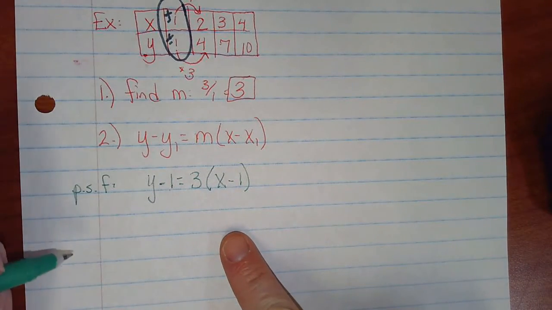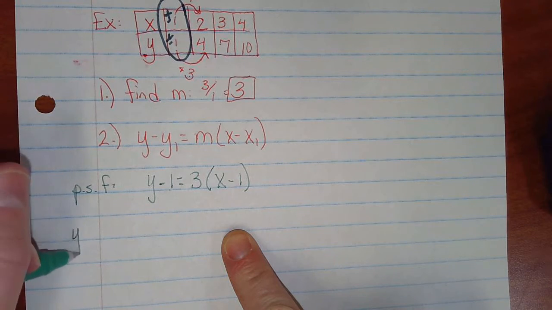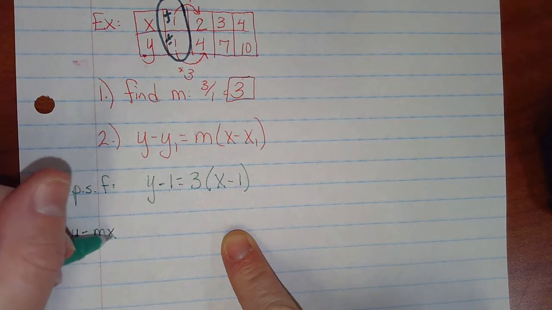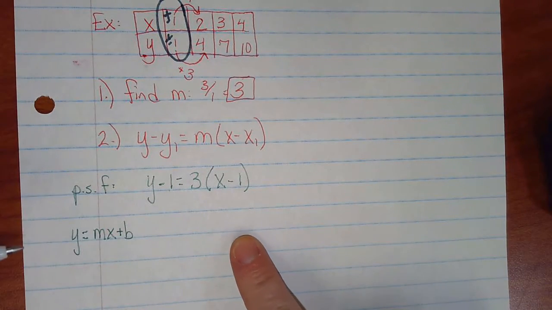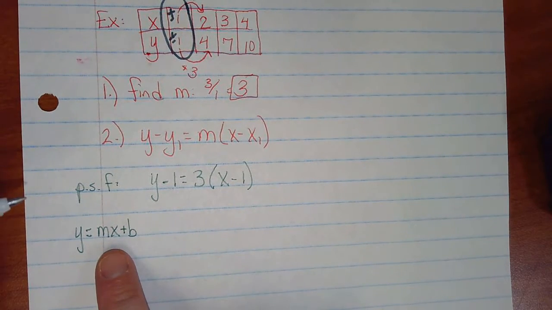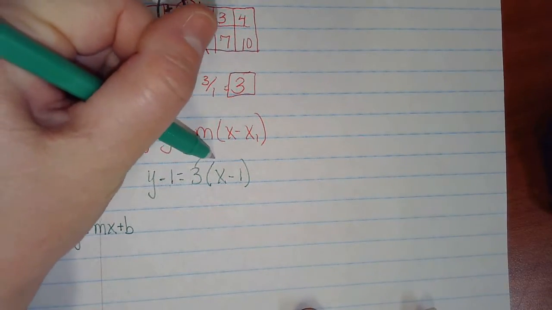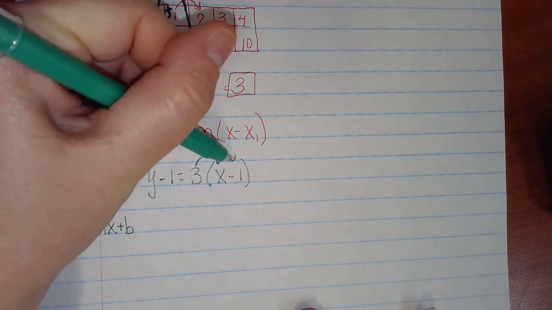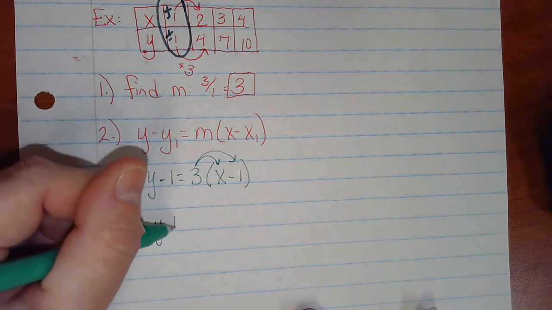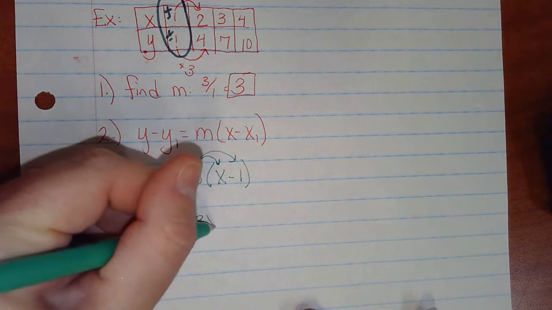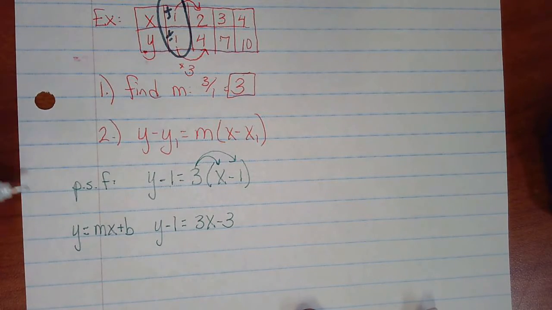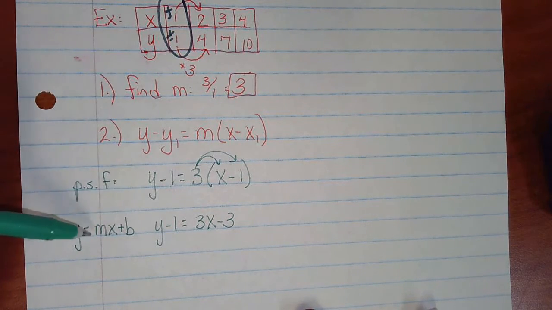To get it in slope-intercept form, y equals mx plus b, there are two steps. First step is to distribute. So we're going to distribute the slope to the inside. And we get y minus 1 equals 3x minus 3. Notice the parentheses are gone now.